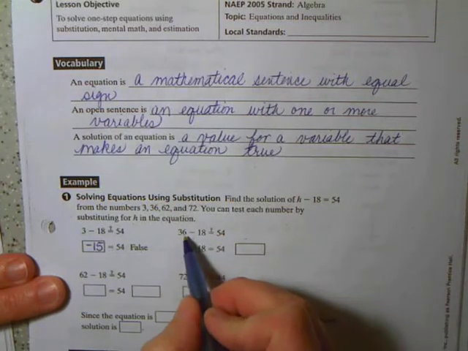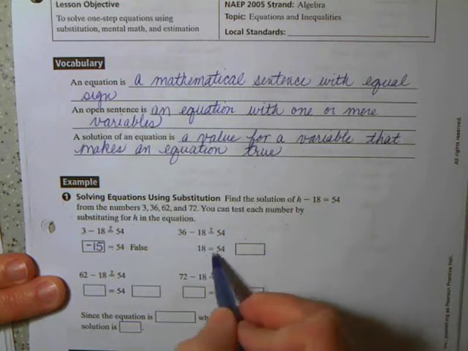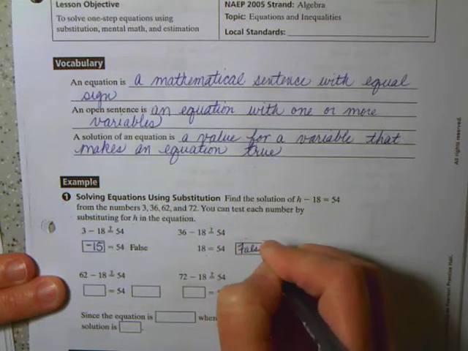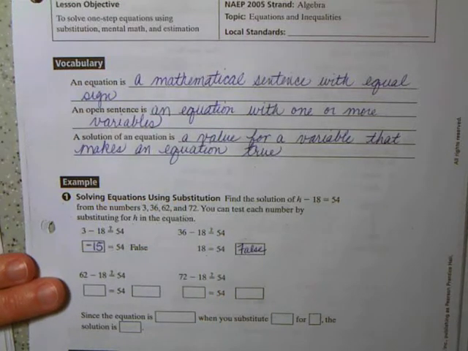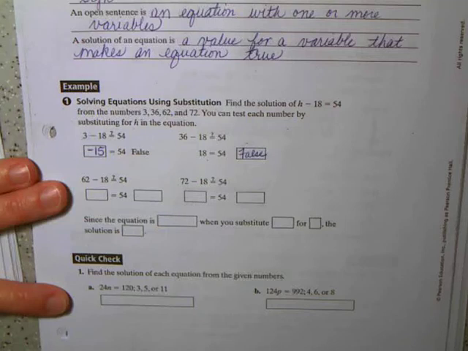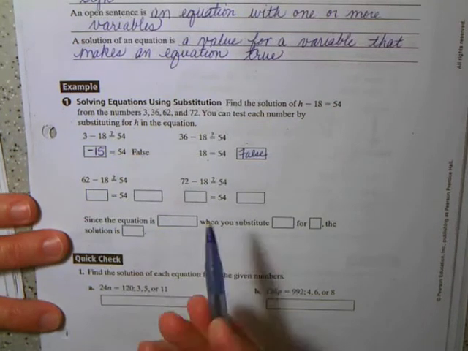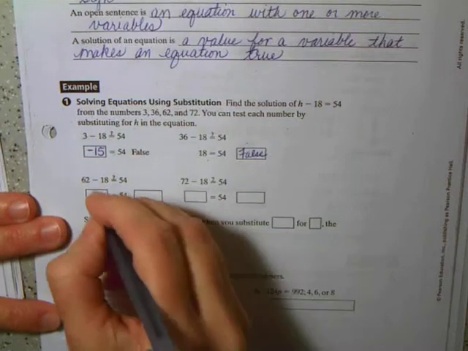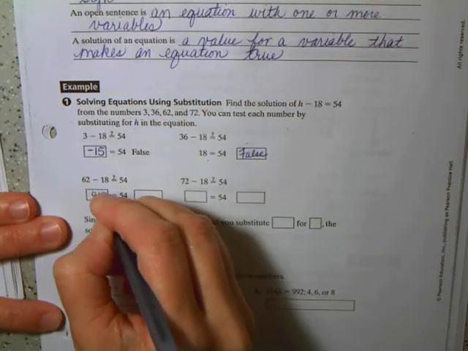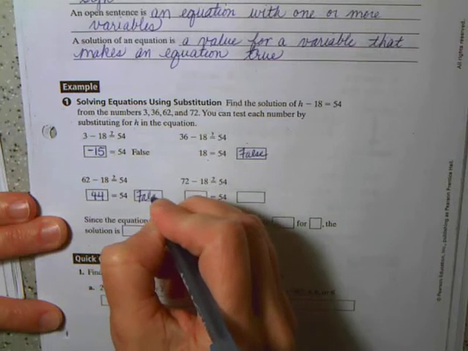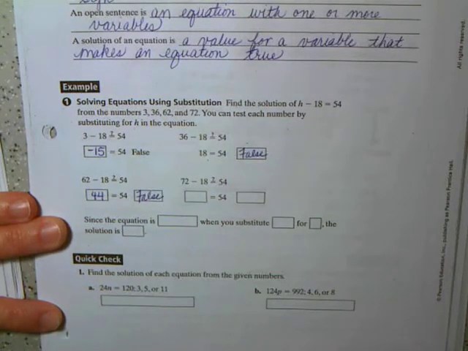Let's try this one. 36 minus 18 equals 54. 18 equals 54. This again is a false statement. So neither 3 nor 36 is a solution. Let's try this one. 62 minus 18 equals 54. And this 62 minus 18 is 44. 44 equals 54 is, again, a false statement. So again, 62 is not a solution.